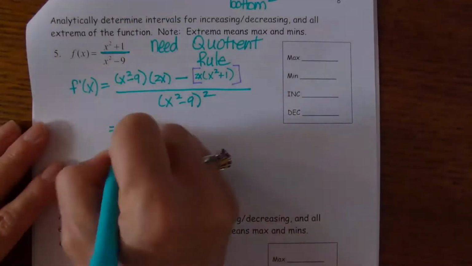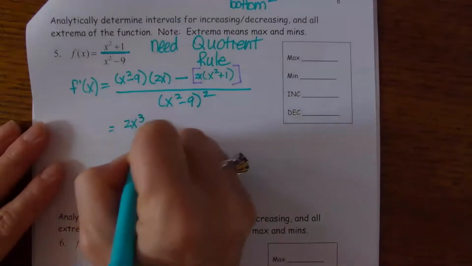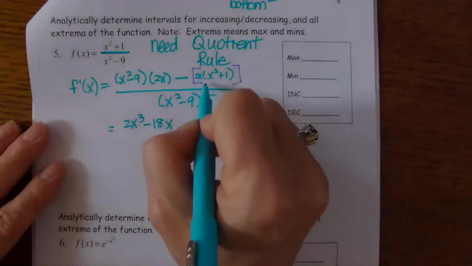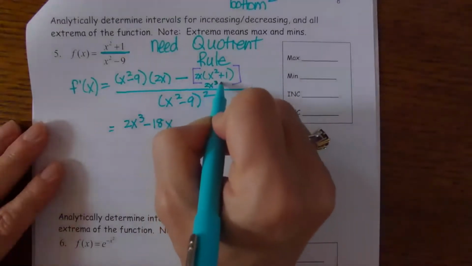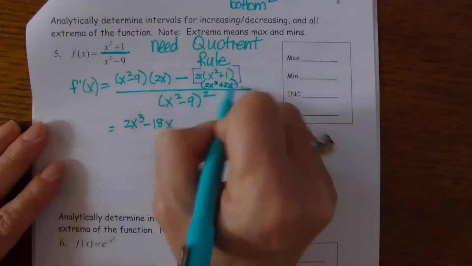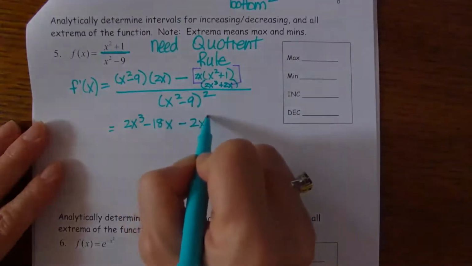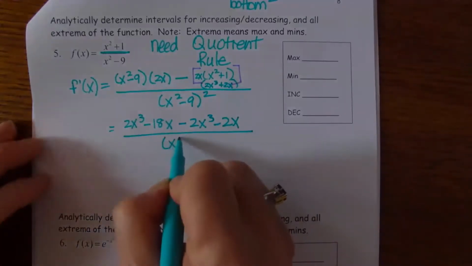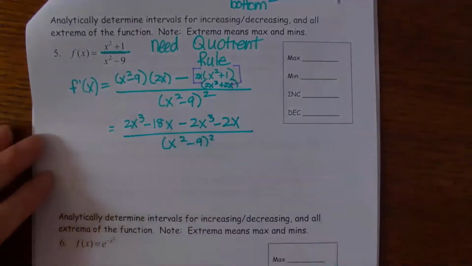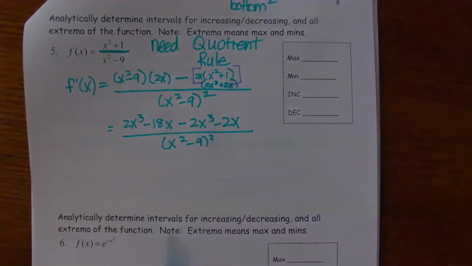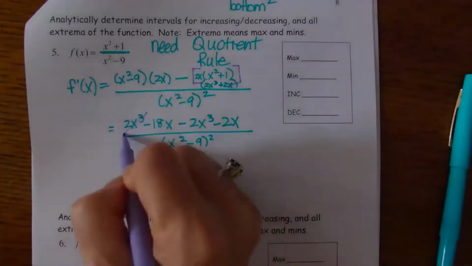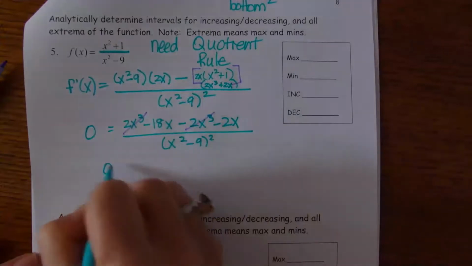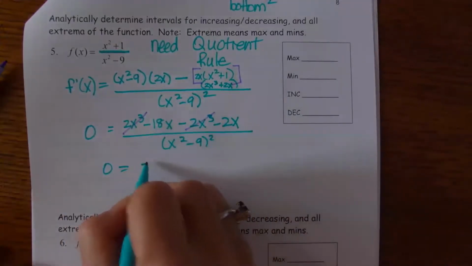2x times x squared is 2x cubed minus 18x. Now, this is going to be what? 2x cubed plus 2x. But I'm subtracting, so minus 2x cubed minus 2x. All over. See, I wasn't so mean, even though I'm making you use the quotient rule. So this guy and this guy are going to zero out. And what do we have? Negative 18 minus 2 is negative 20.